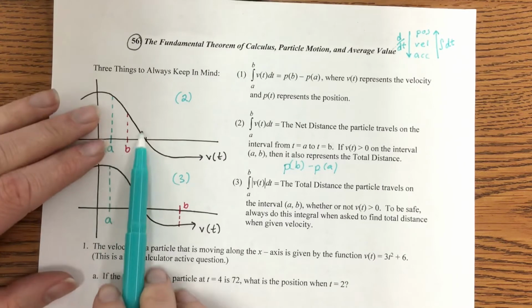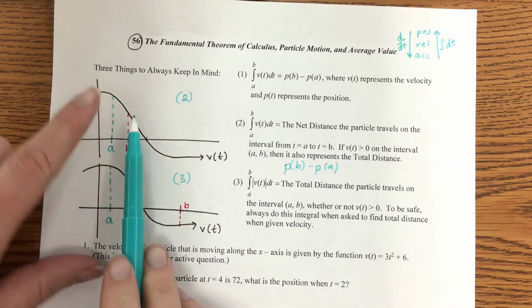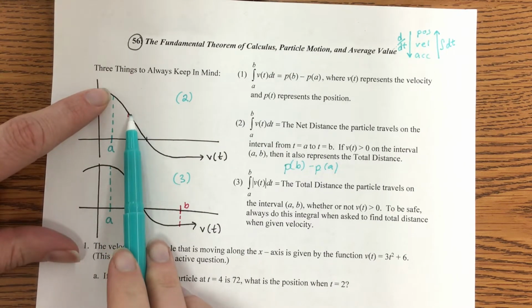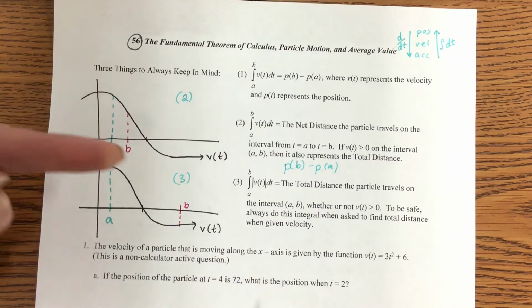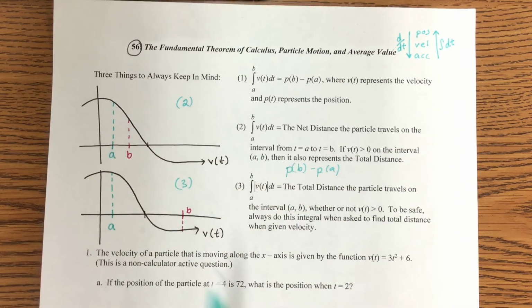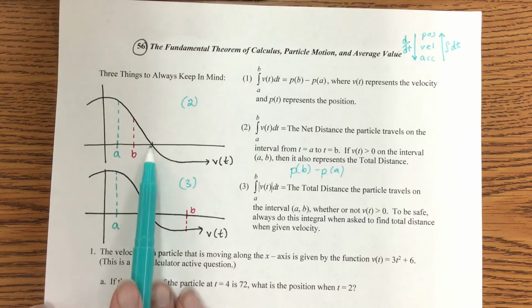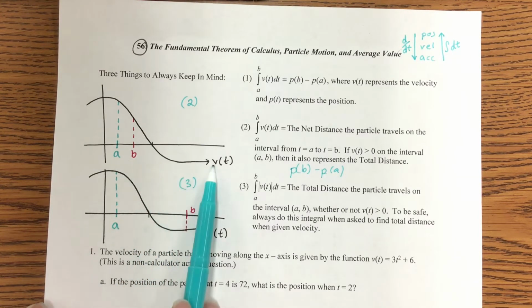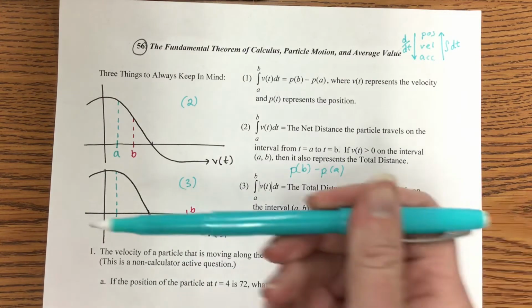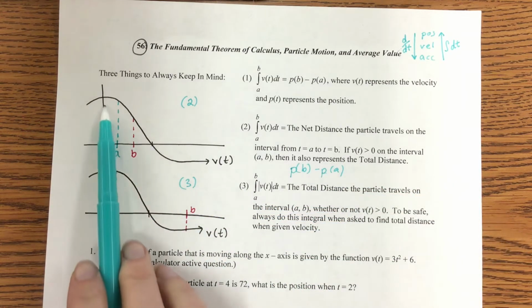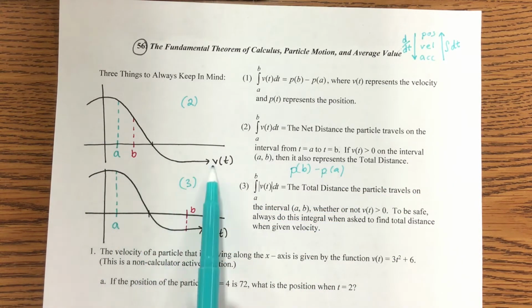In this picture, A and B both have positive velocities. That means that we are traveling to the right this whole time. Here, our velocity is 0, which means we are stopped. And then our velocity is negative, which means we are traveling to the left. So we switch from traveling right to traveling left.